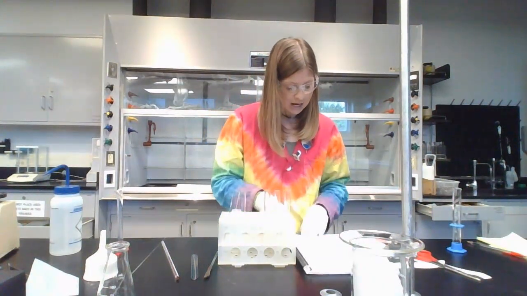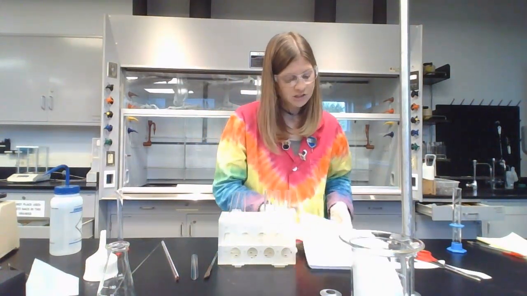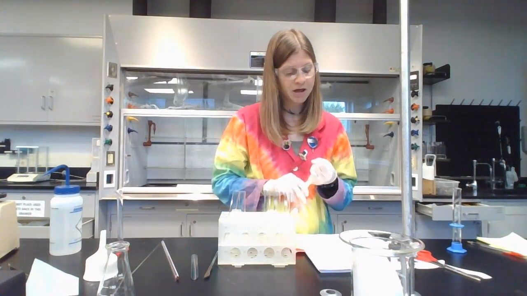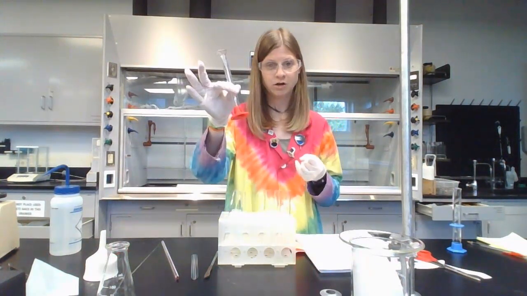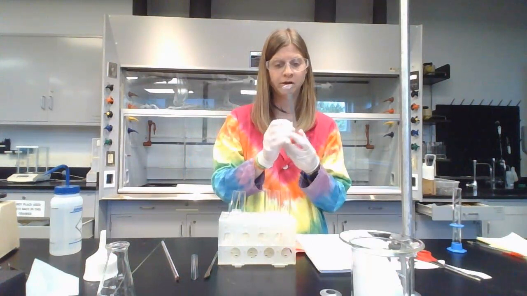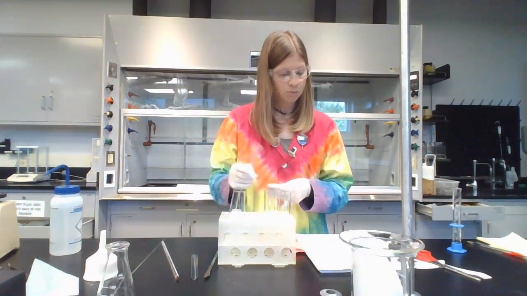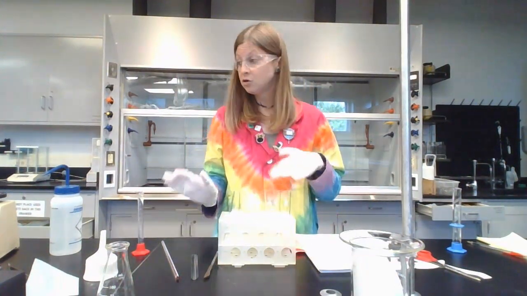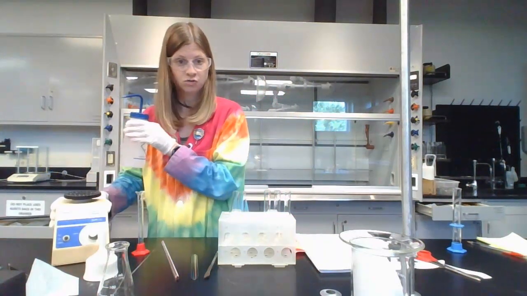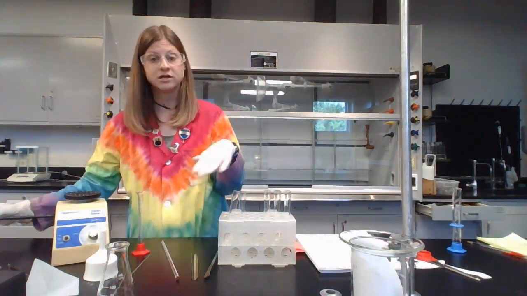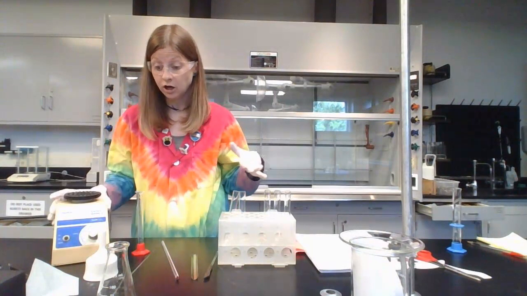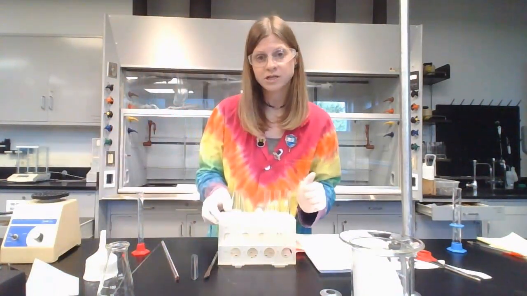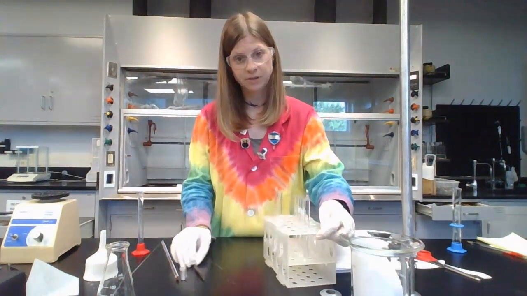So what we need to do now is to add 2 milliliters of methanol to each of them. So using a small graduated cylinder, you're going to measure out 2 milliliters of methanol, pour it, pour it, pour it. Then we want to mix it or vortex it. So our vortexer is over here, until all 3 solids completely dissolve. So they need to be completely gone. Those are the 3 chemicals that we're testing for our thin layer chromatography.